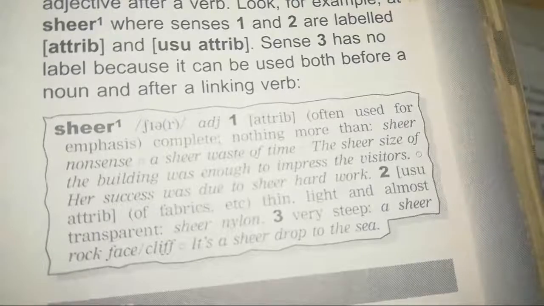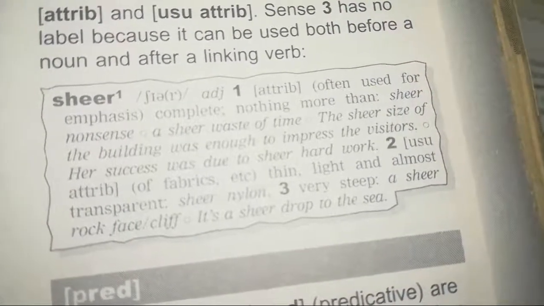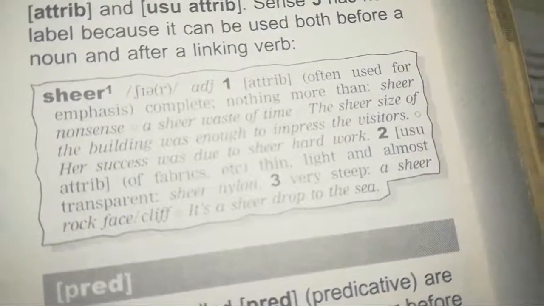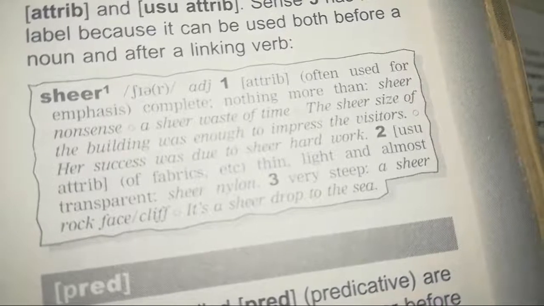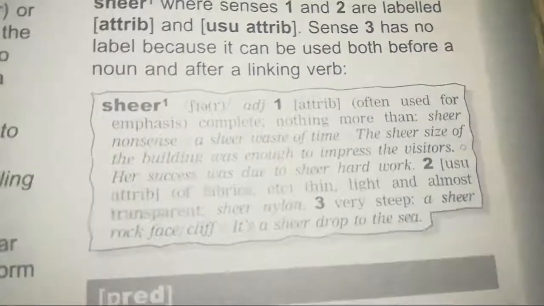Thin, light and almost transparent: sheer nylon. Very steep: a sheer rock face or cliff. It is a sheer drop to the sea.